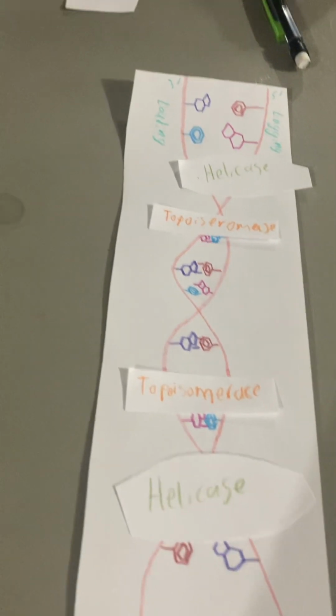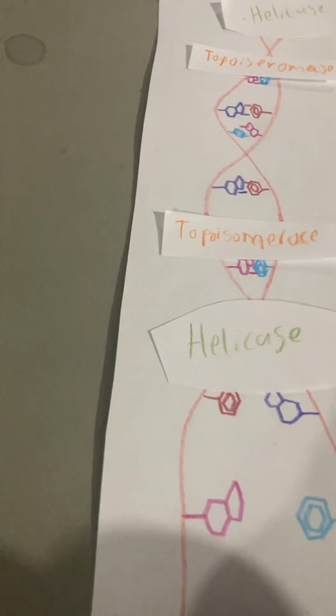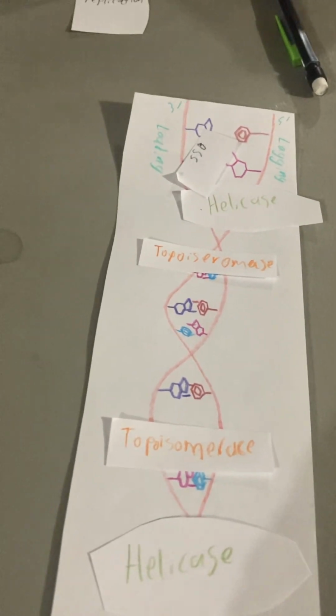And then also, after the helicases break the hydrogen bonds of the nucleotides, single-stranded binding proteins bind to the nucleotides to make sure that the DNA strands don't re-pair to each other and prevent the replication of the DNA.